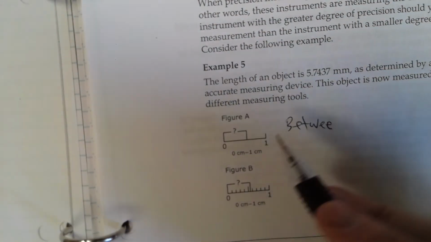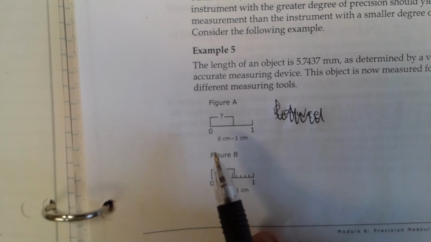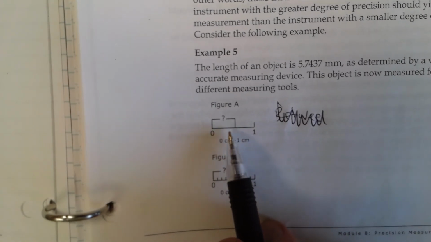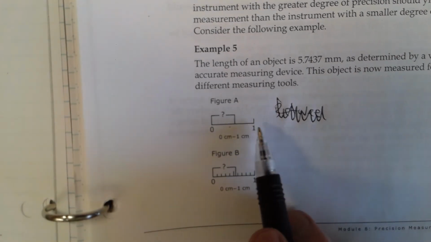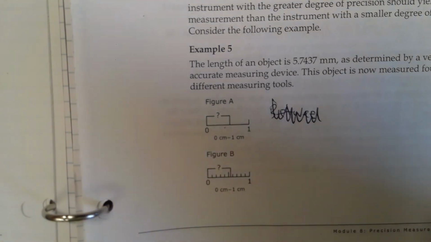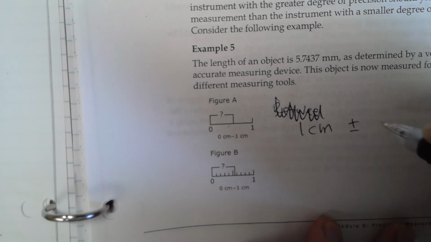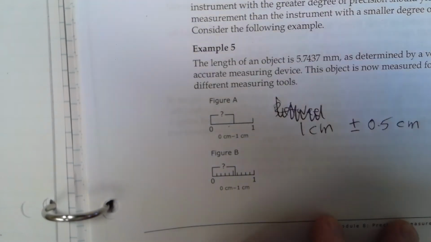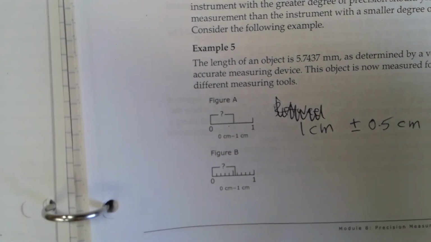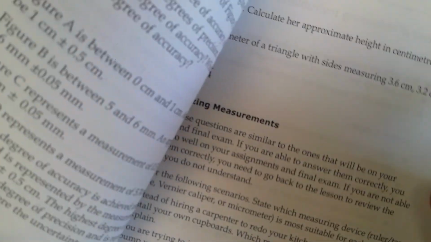So the closest, we don't even need decimals. You have to take a measurement that you know. You can't pretend there's millimeters in between here when there aren't any. You've either got a 0 or a 1 for this measurement. That's all you have. So we could say that it's 1 centimeter plus or minus 0.5 centimeters, plus or minus half a centimeter. That's the most you can say because you don't have more information than that.